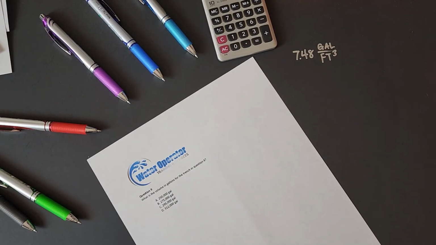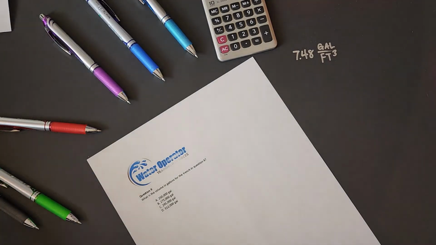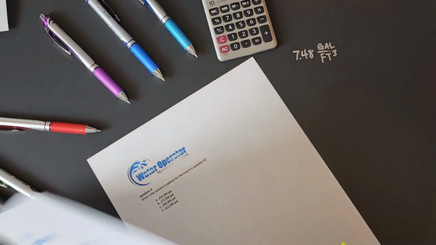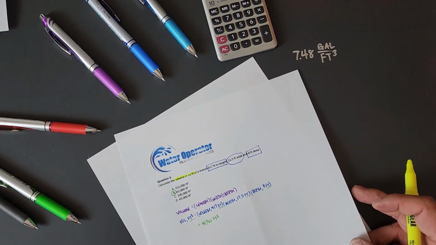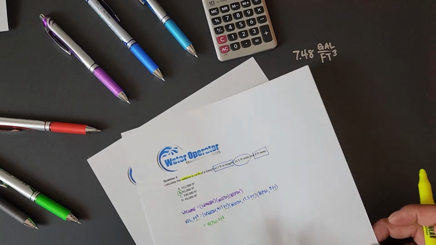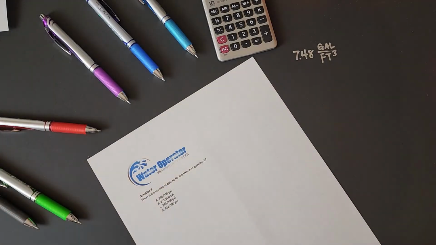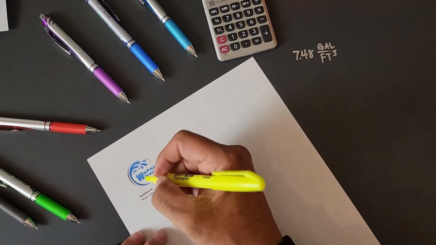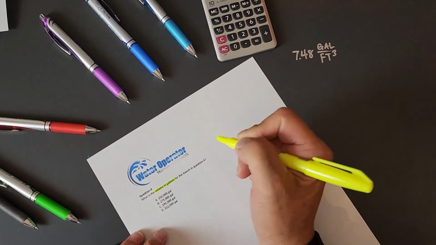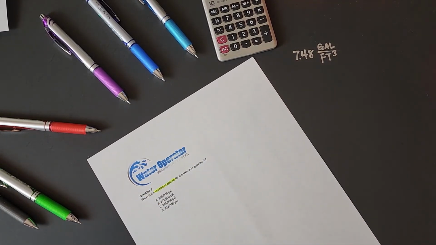Question number 9. What is the volume in gallons for the trench in question 6? I'm going to go back to question 6. Question number 6. The volume in cubic feet is 41,700. So what is the volume in gallons? Why do we need to know how many gallons the trench will hold?